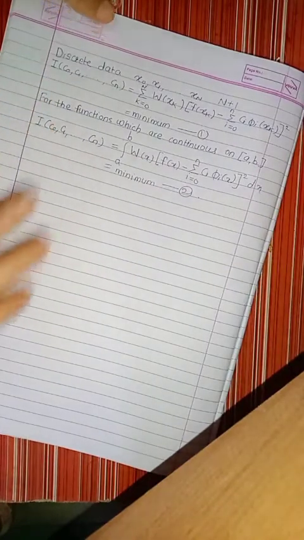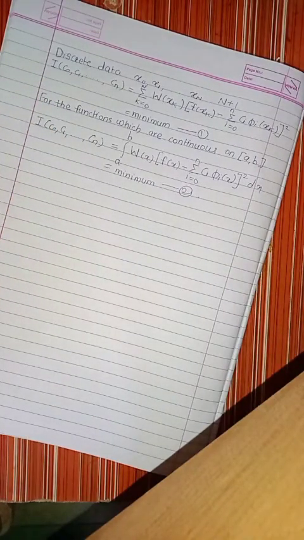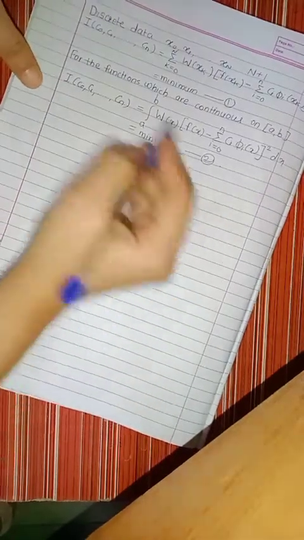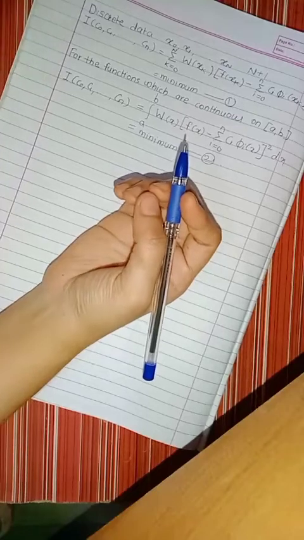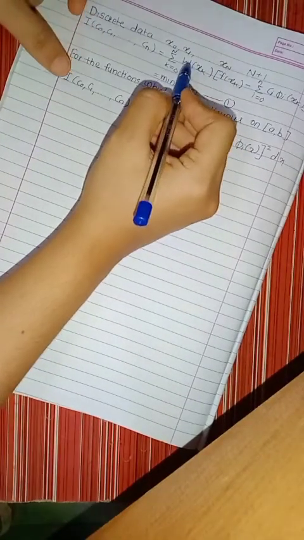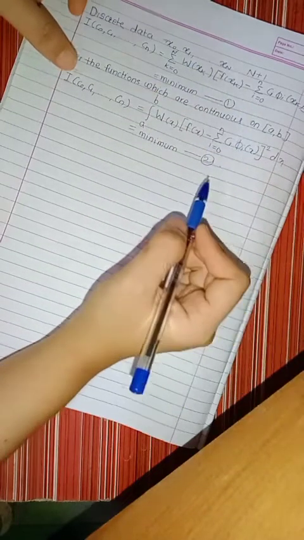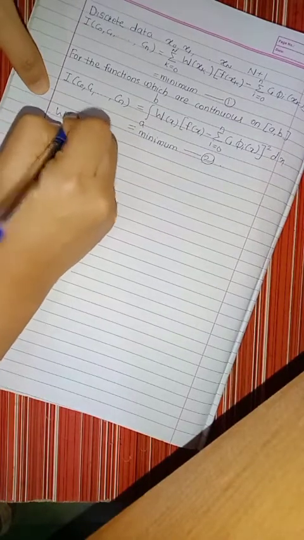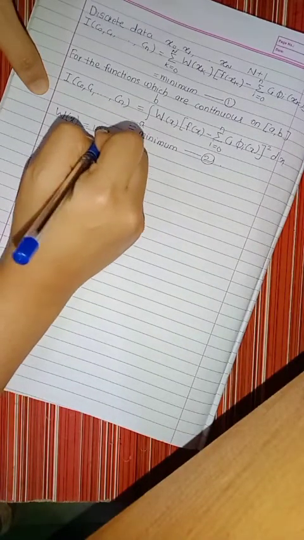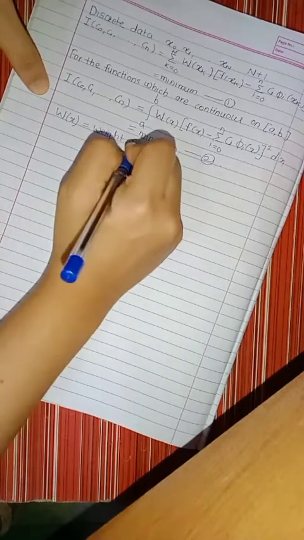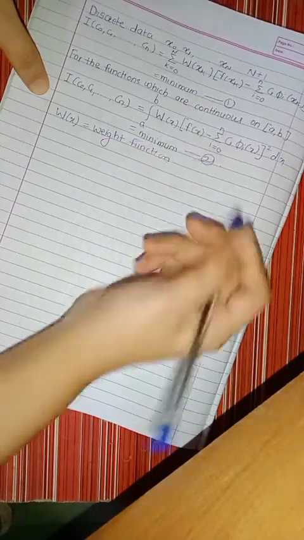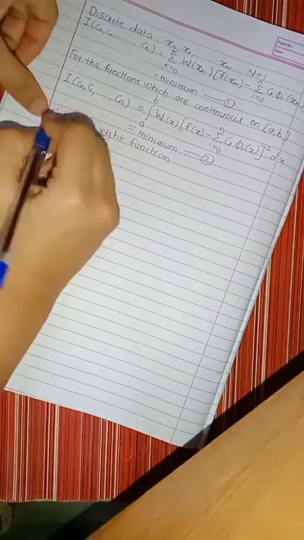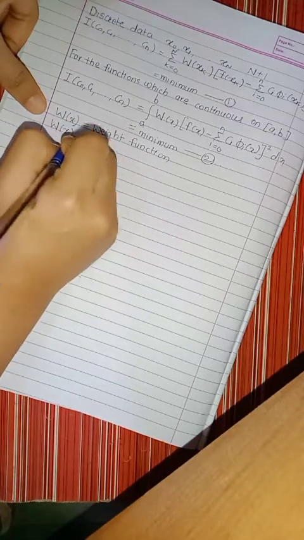Okay, so these are the two conditions, and when we see the examples, it will be easy for you to understand. Now, whenever the weight function is given, that is this w(x), if the value of this weight function is given, we have to consider that value. Otherwise, we have to consider w(x) as 1.